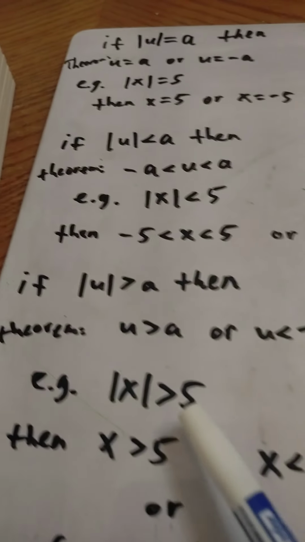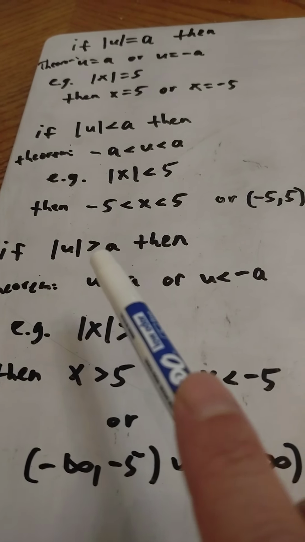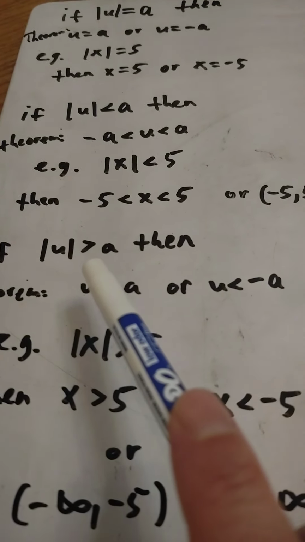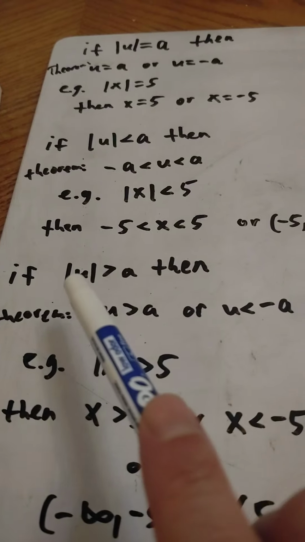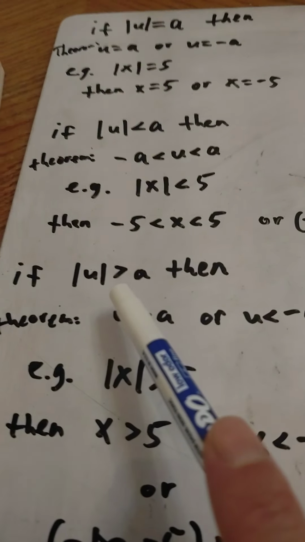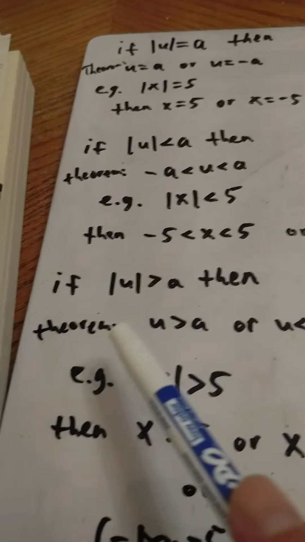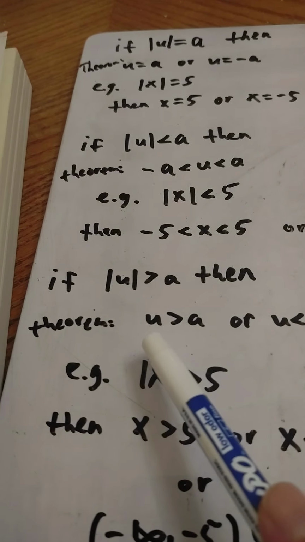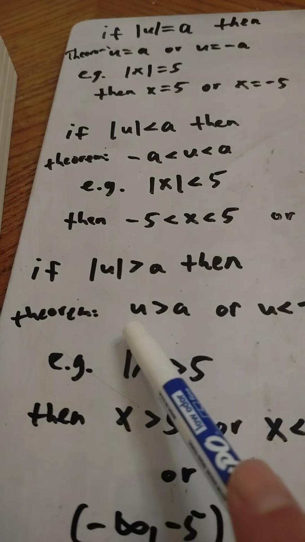Okay, and then let's look at the third case scenario. We have an inequality, but this time it's a greater than. So what do you do when you have an absolute value with a greater than sign? What's the theorem going to be? It's right here. You write this, except without the bars.